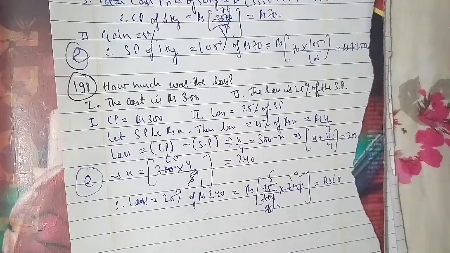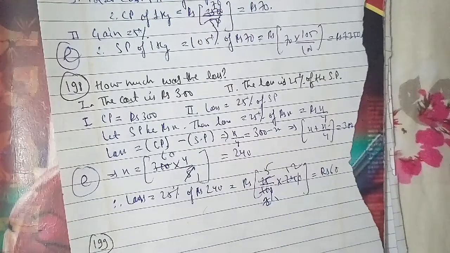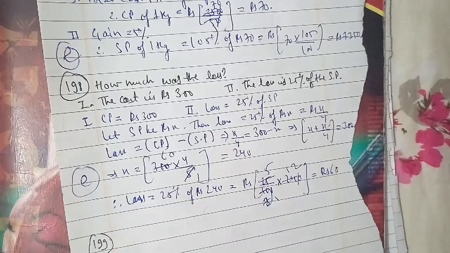Now we go ahead to the next one, which is the 199th question of the session. The question we have here is: a man mixes two types of rice, X and Y, and sells the mixture at the rate of rupees 17 per kg. Find his profit percentage. This was asked in the MBA examination paper. Statement 1 is the rate of X is rupees 20 per kg and the rate of Y is rupees 13 per kg.